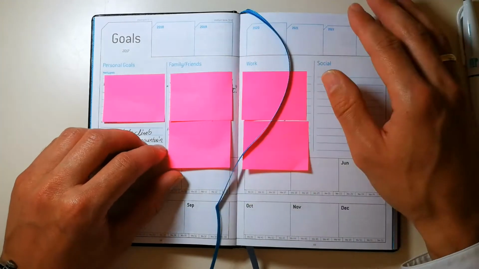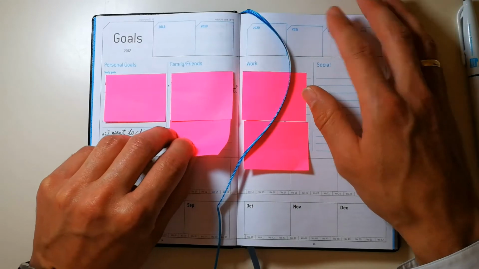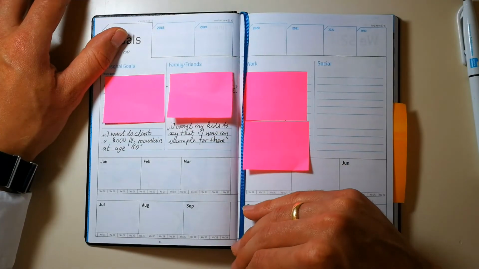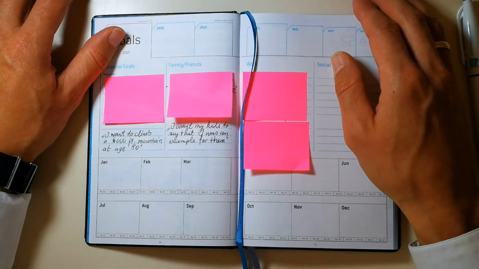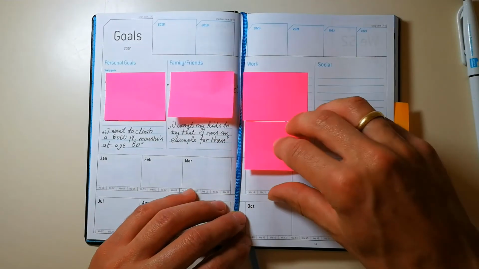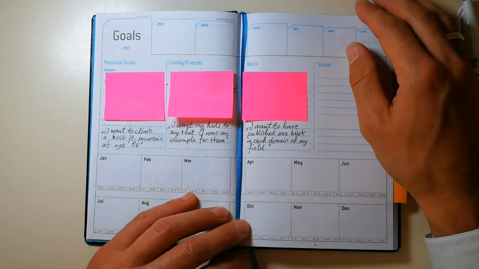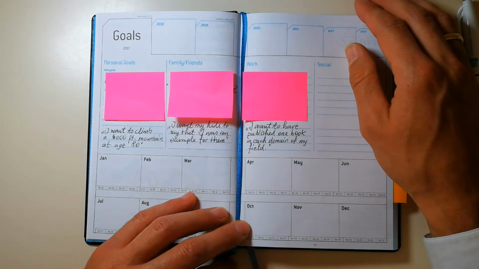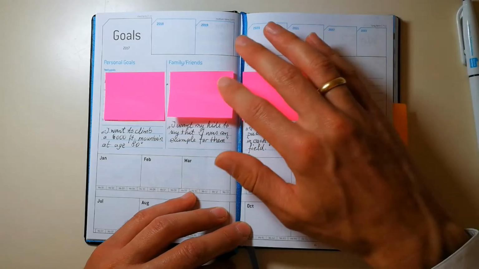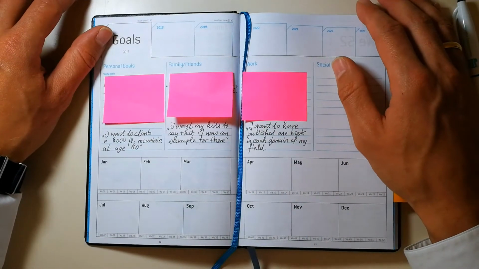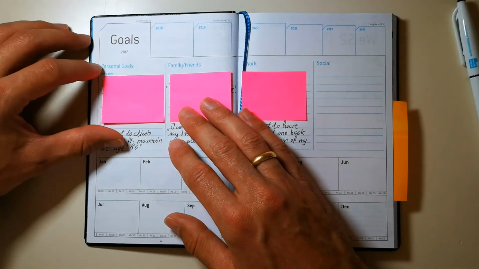And the domain of family and friends, I picked this one. I want my kids to say that I was an example for them. And finally, the work arena, I want to have published 1 book in each domain of my field. So I'm not going to comment on these, but go on to the yearly goals.